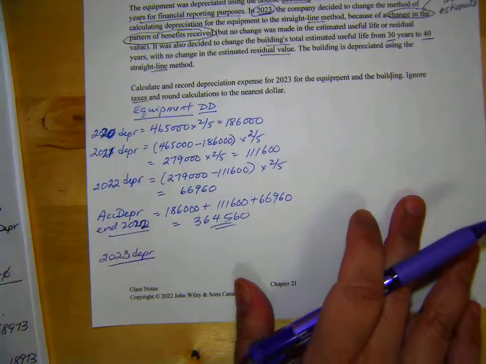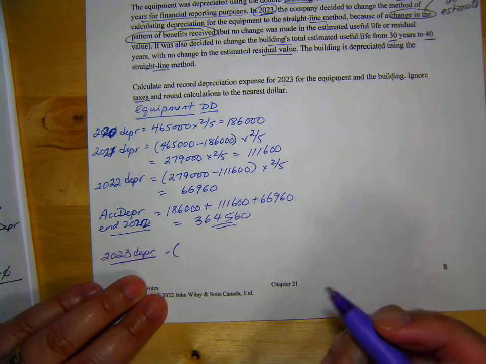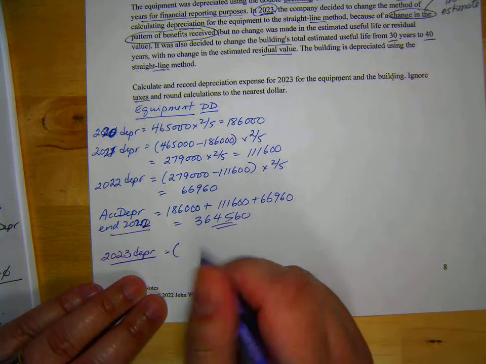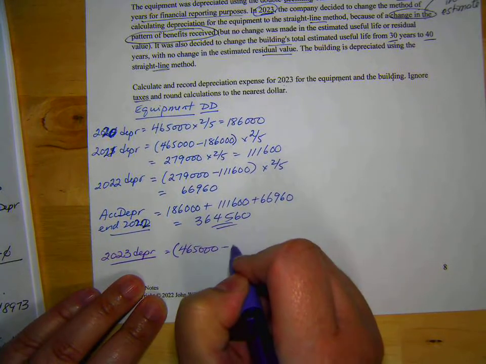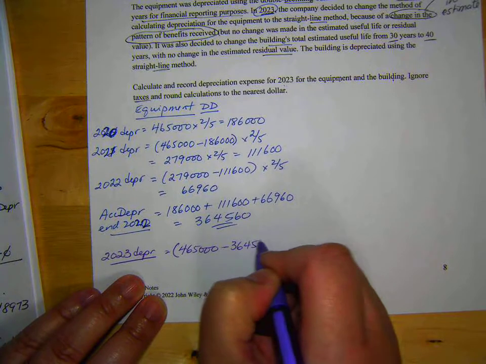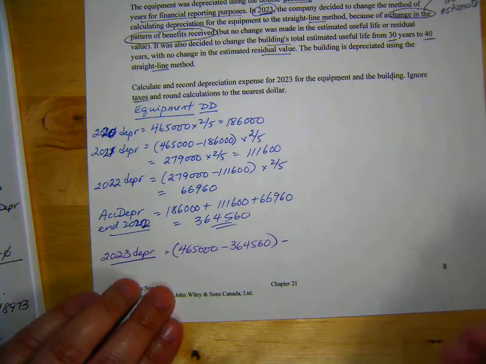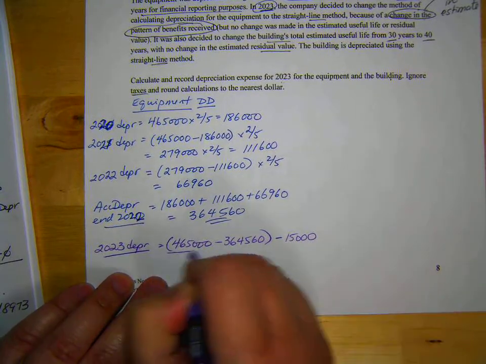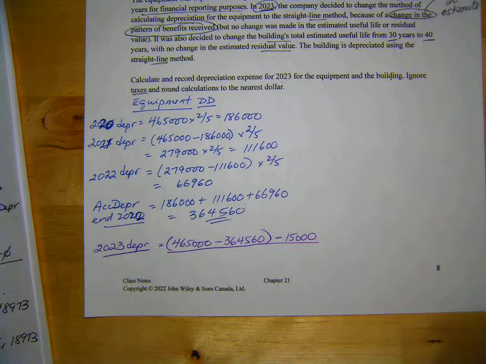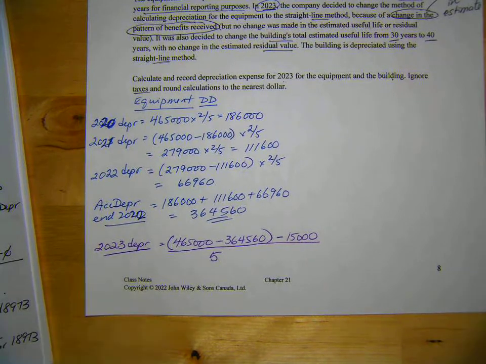So we need the new book value. Book value is cost minus accumulated depreciation. So cost is 465,000 minus accumulated depreciation, minus the residual value. If it's new, there isn't a change, 15,000. And the life remaining. Well, there were 5 years for the equipment. How many years have gone by?